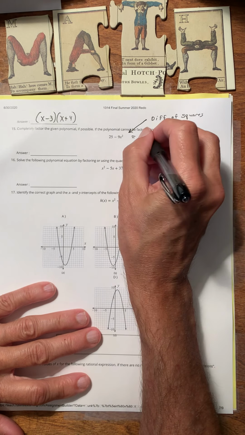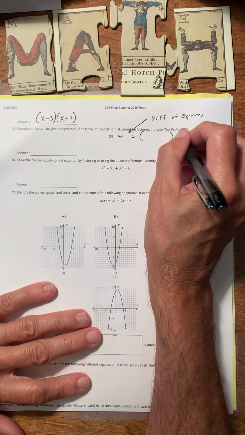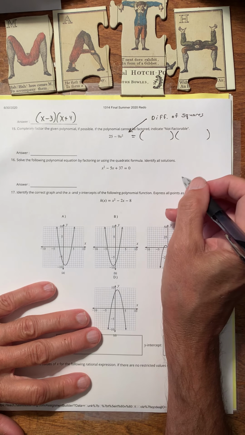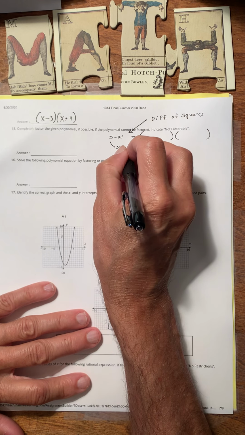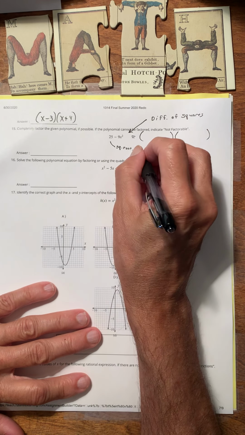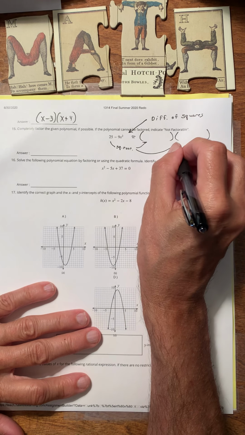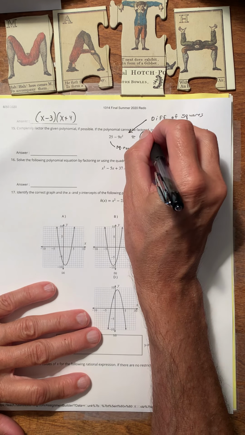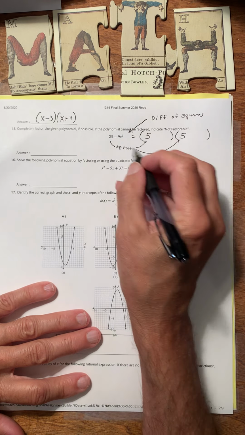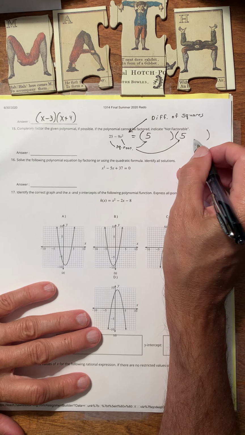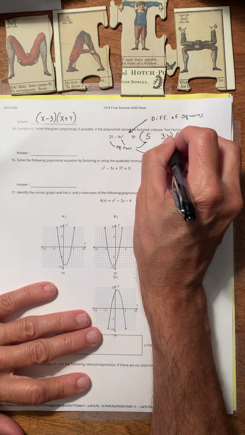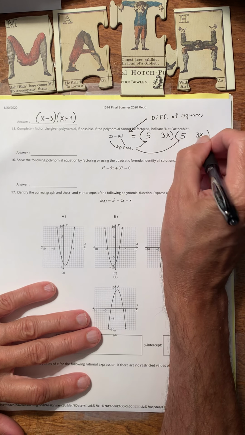Difference of squares will always factor into two binomials. You take the square root of this guy. That goes here and here. Square root of 25 is 5. Square root of this guy goes here and here. That's going to be 3x and 3x.